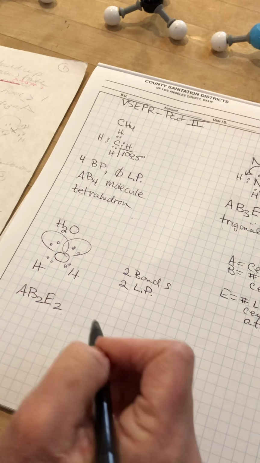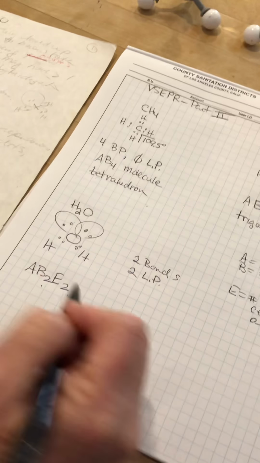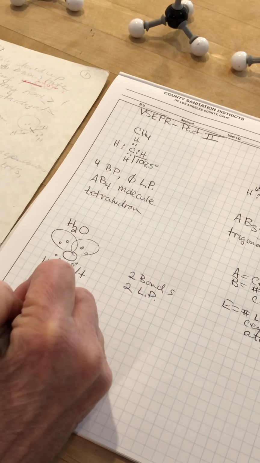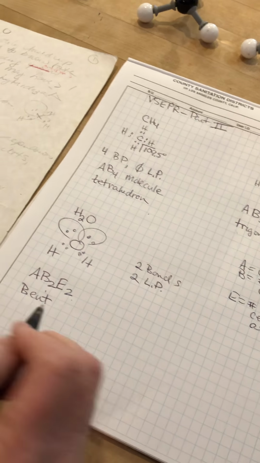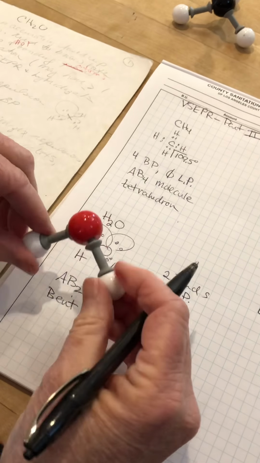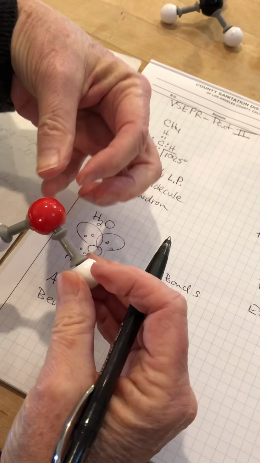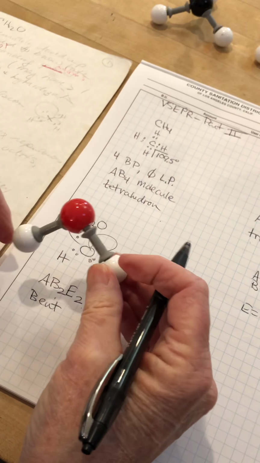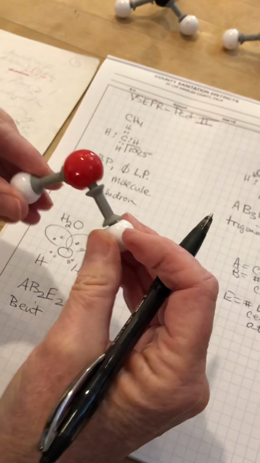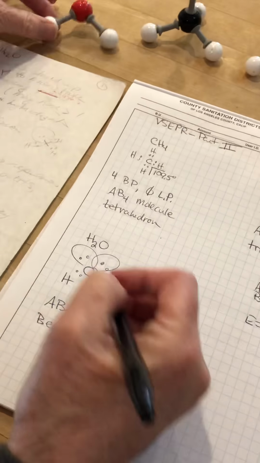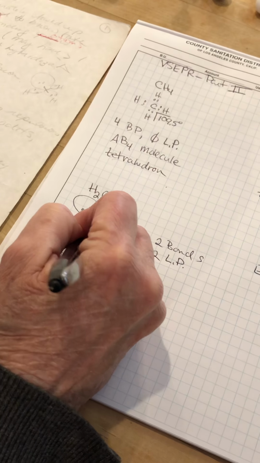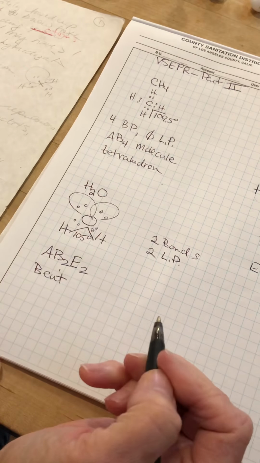If you look up AB2E2 and go from that column over to the left, you will see that this is called a bent molecule. That's it, just bent. That's why water isn't linear. The lone pairs are here. Actually, one lone pair is back here and one is out here in front facing the camera, and they squish down the bonding pairs. They're what's making it not linear, and this angle in between is smaller than the previous 2. It is 105 degrees.